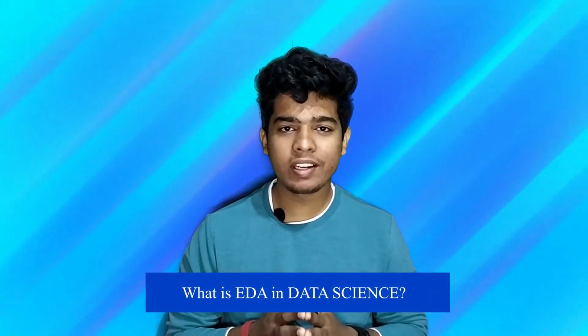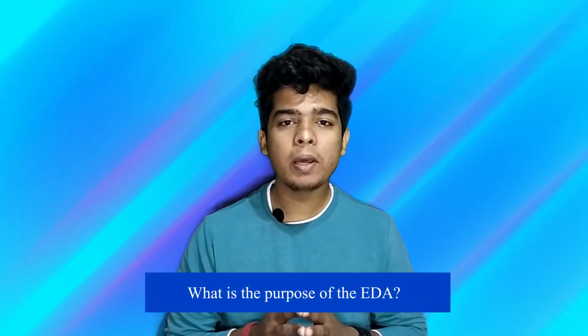First, what is EDA in data science? Exploratory data analysis is a technique to analyze data using statistics and graphical methods, which includes finding patterns and correlations between data. Second, what is the purpose of EDA? The main purpose of EDA is to find underlying patterns in data and get familiar with the data, and also check whether this data is the right fit for your model or not.